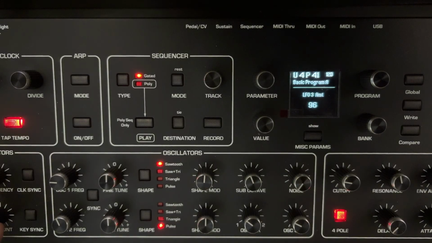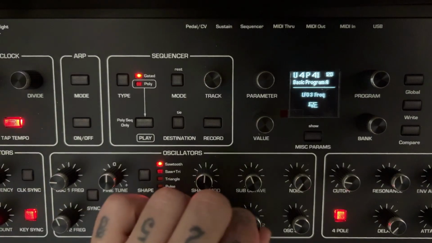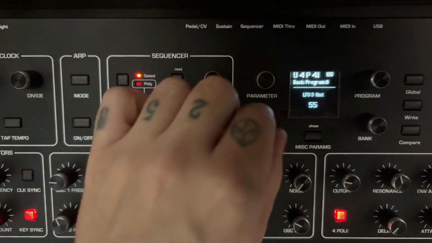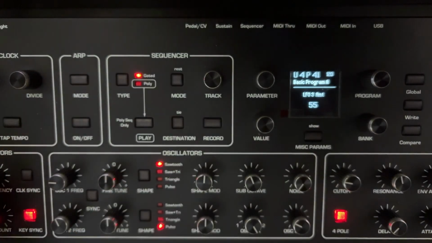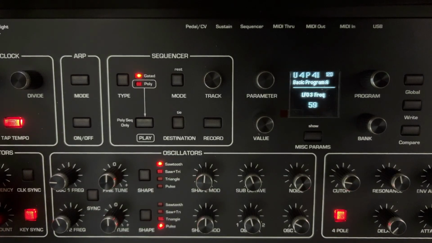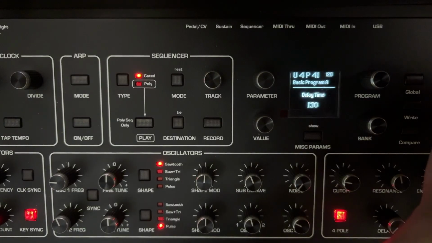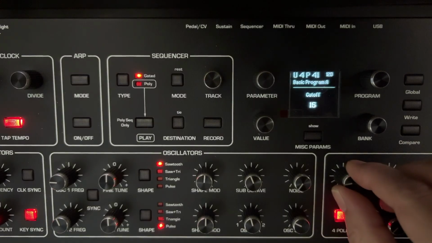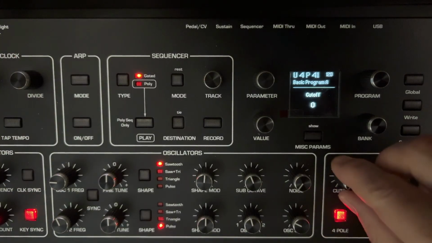My hand's a little... We want to key sync it. Go to 16ths.